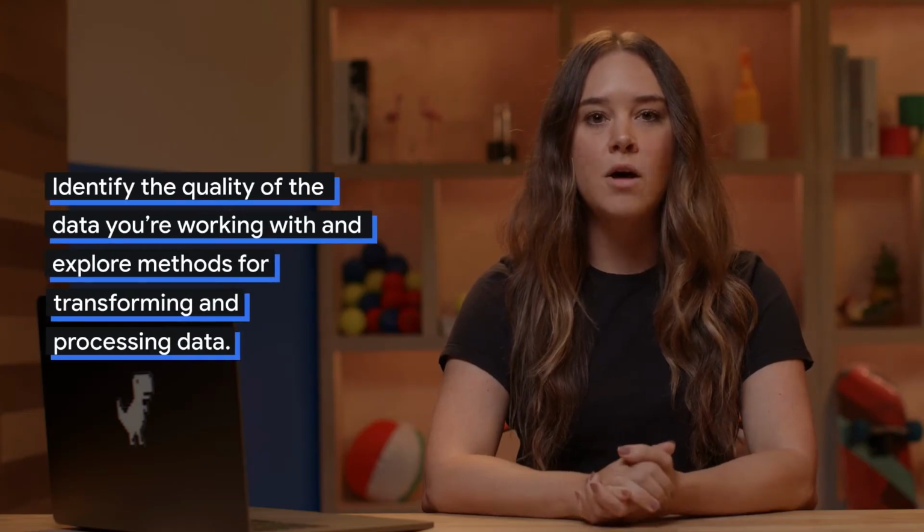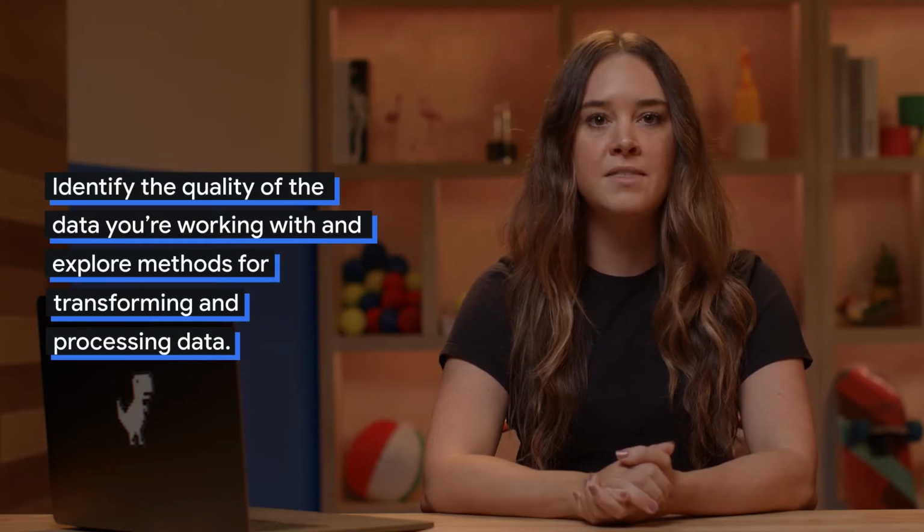Congratulations. Throughout your learning expedition so far, you've explored the basics of cloud data analytics and how to store and manage data in the cloud. Next, you'll learn how to work with the data to prepare it for analysis. In this course, you'll learn to identify the quality of the data you're working with and explore methods for transforming and processing that data. It's important to keep in mind that the cloud data professional will transform and process data before analyzing it, which makes the steps you're about to get familiar with essential.